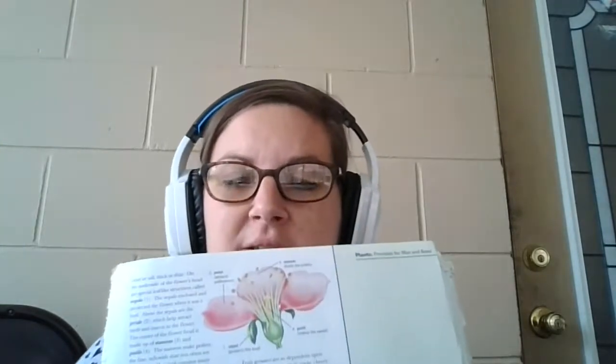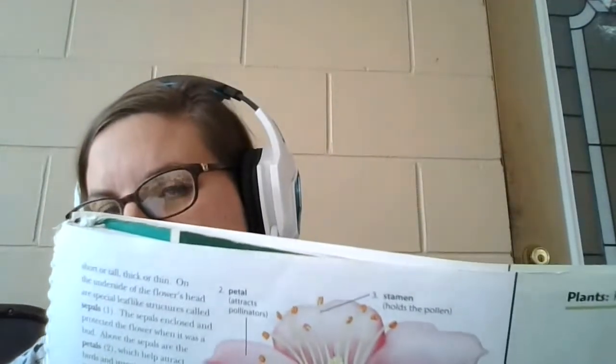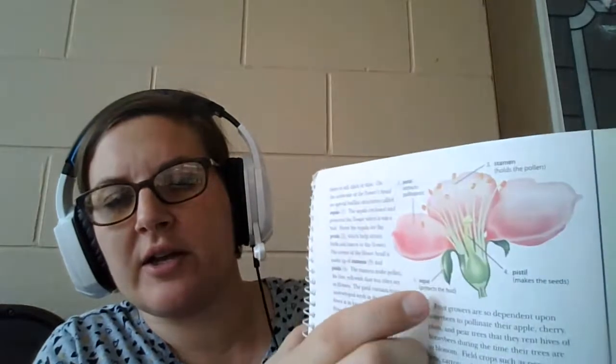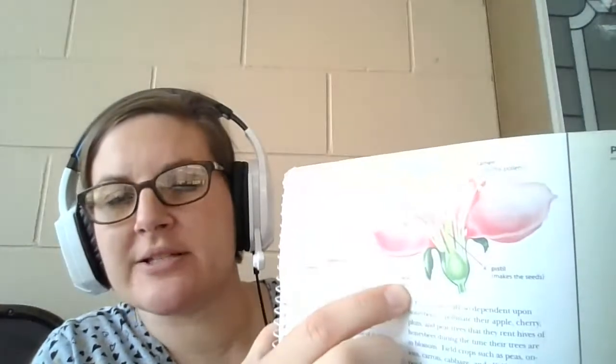False. Okay, what part did we say protects the bud? What part protects the bud? Very good, Clay. Sepal. The sepal is the outside covering right here, and that protects the bud, okay? All right.